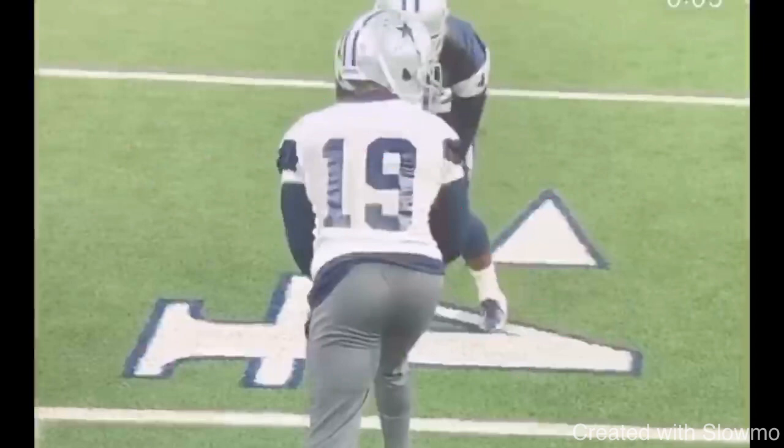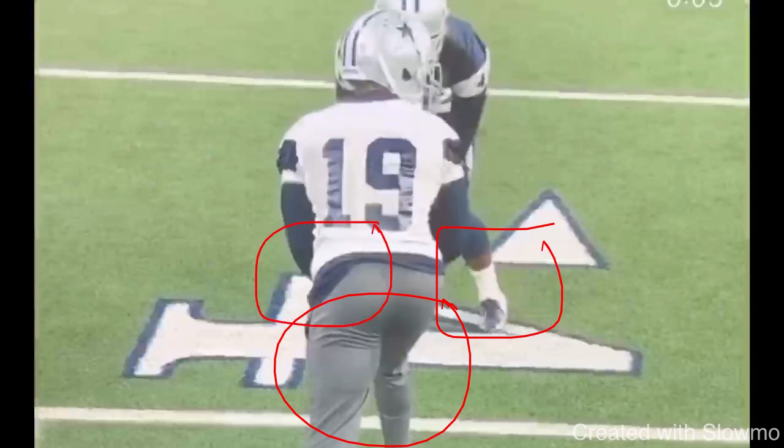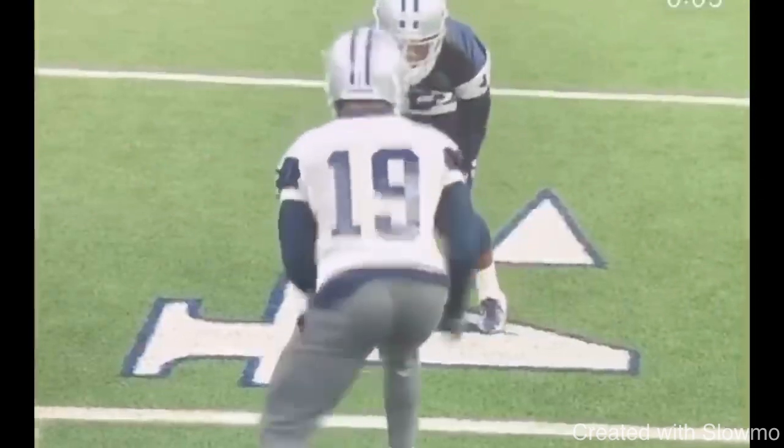And that hesitation hop is a great way to do that, to get this DB to stop his feet, because that DB is going to be matching my tempo. I control the tempo. As a wide receiver, I control the tempo of the route. I control the tempo of the play based on the timing of the play with my quarterback, right? So that hesitation hop is a great way to do that.